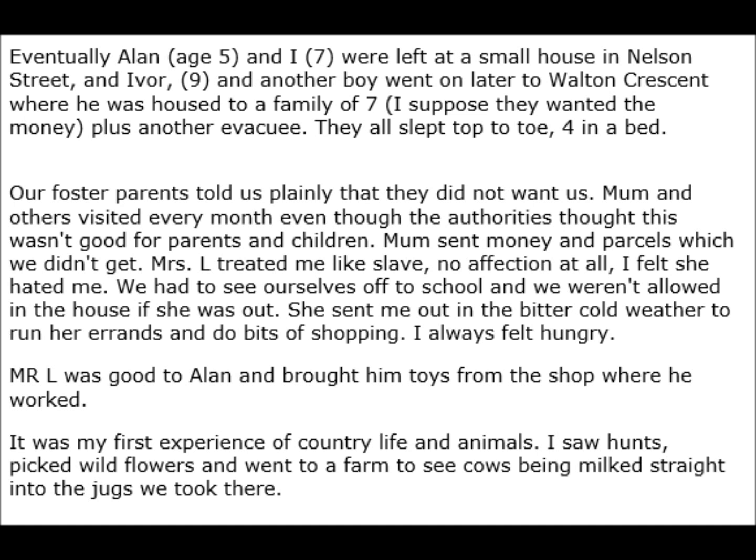Mum and others visited every month, even though the authorities thought this wasn't good for parents and children. Mum sent money in parcels, which we didn't get. Mrs. L treated me like a slave, no affection at all. I felt she hated me. We had to see ourselves off to school, and we weren't allowed in the house if she was out. She sent me out in the bitter cold weather to run her errands and do bits of shopping.